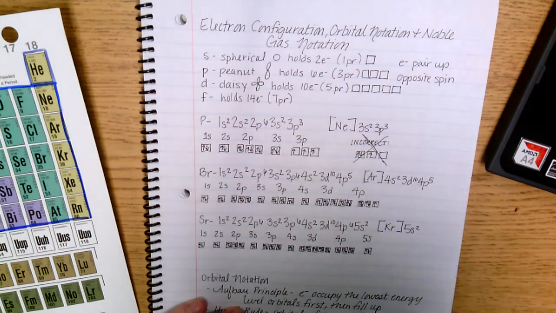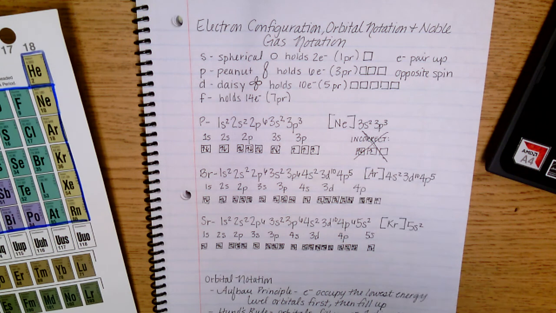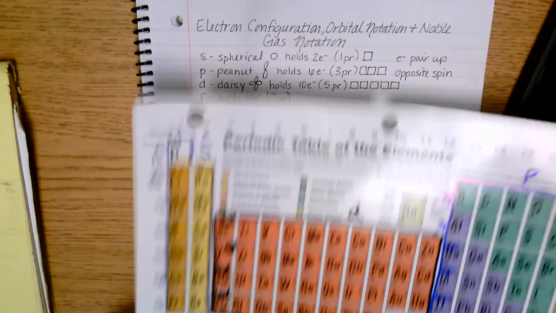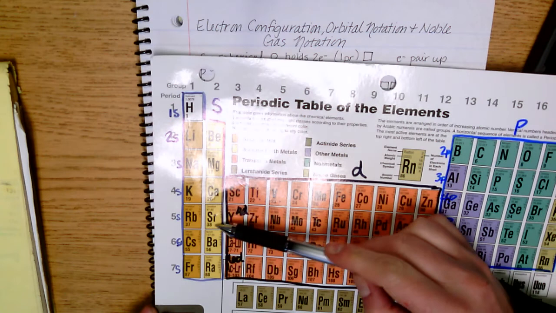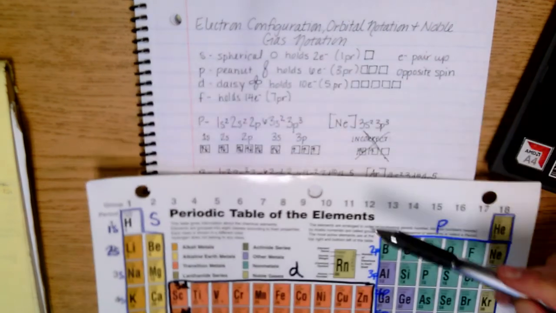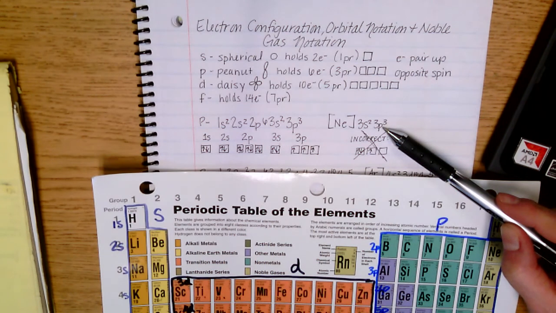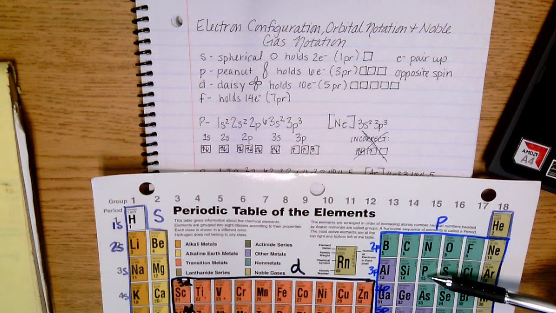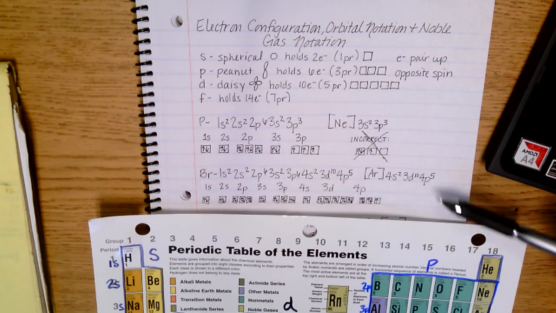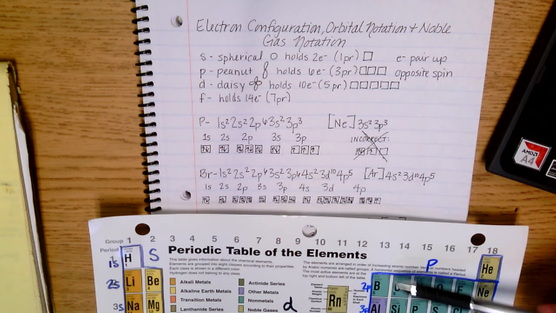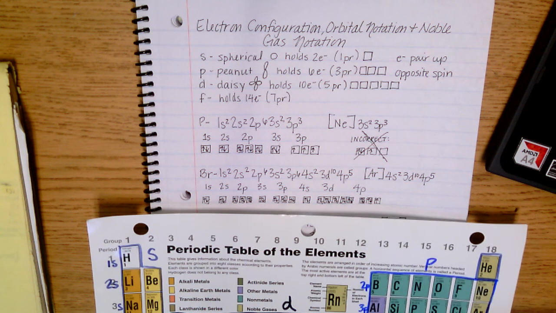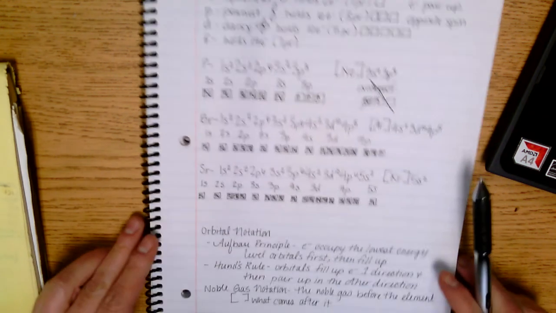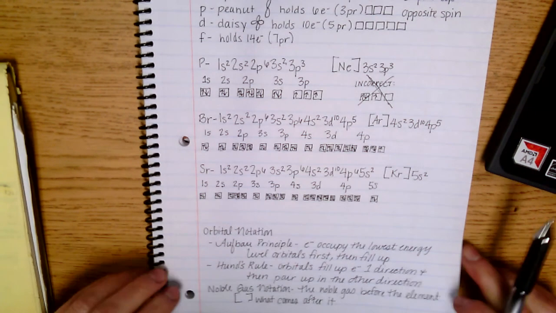So the noble gas notation is just a way of shortening it. And you can still look at these. It ends on 5s2. You can check 1, 2, 3, 4, 5s2 should be strontium. If it ends on 3p3, then you should be able to find 3p and go over to 3, and it should be phosphorus. Or if it's 4p5, we find 4p, 1, 2, 3, 4, 5, it should be bromine. So noble gas notation is just a shortened way to write out electron configuration.